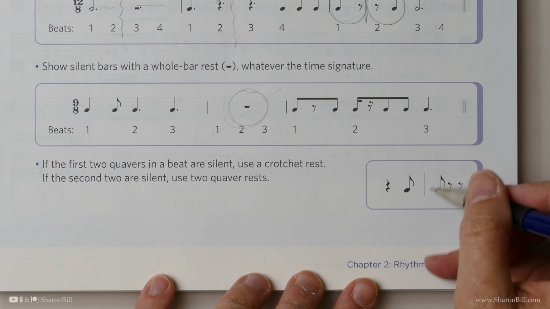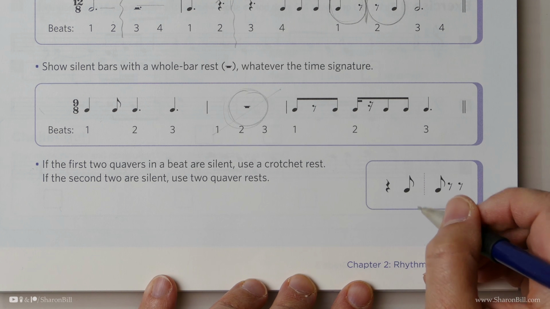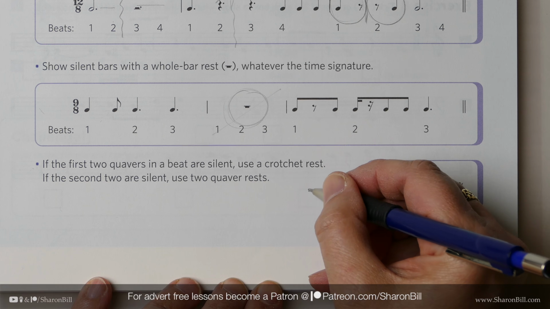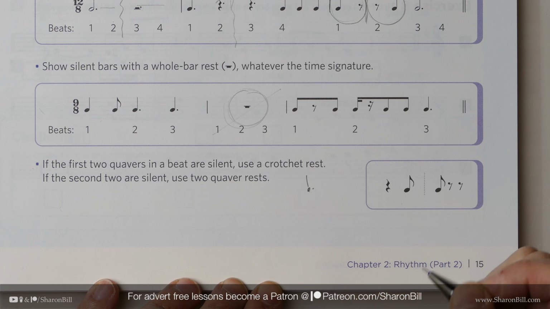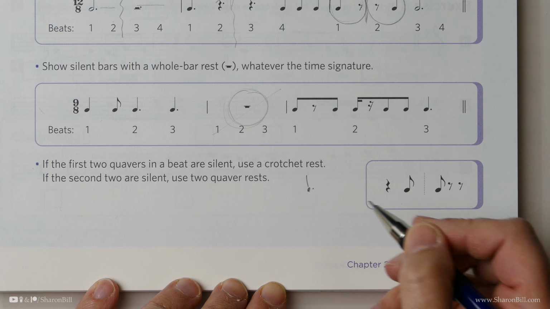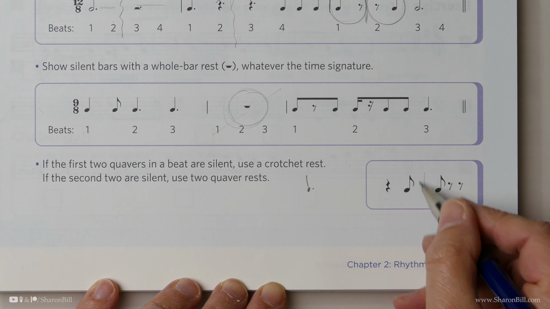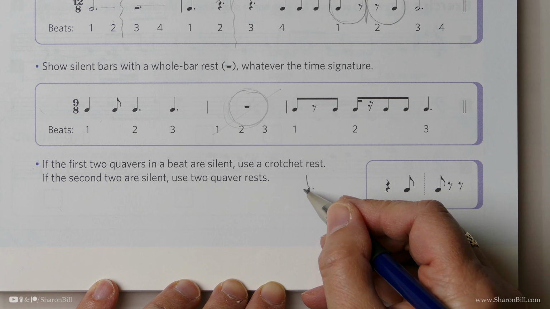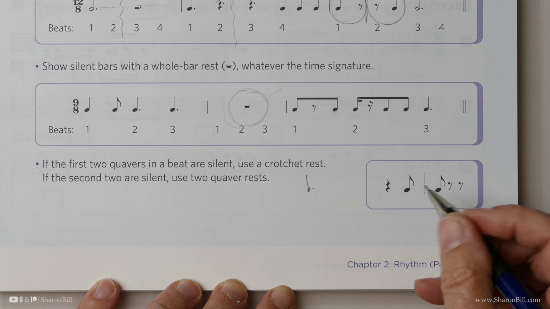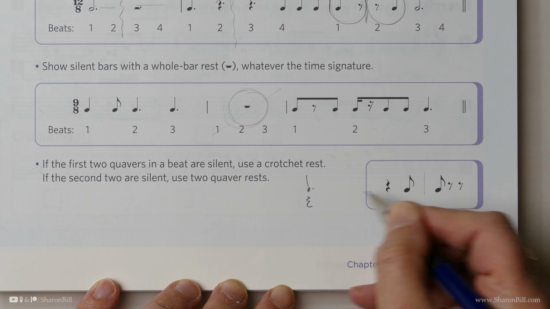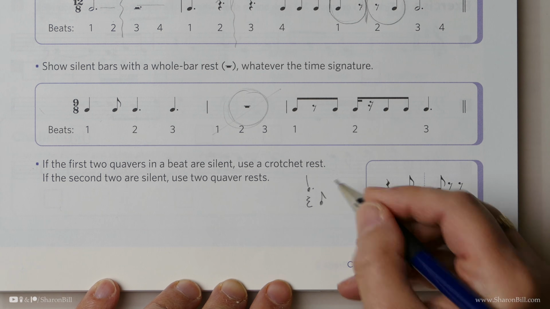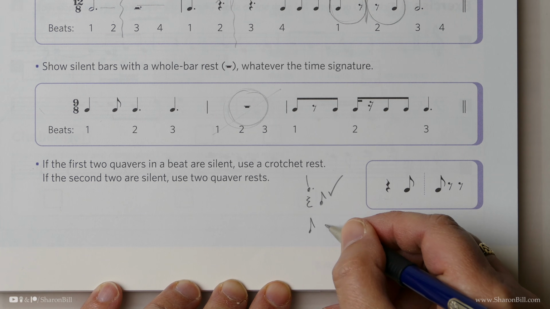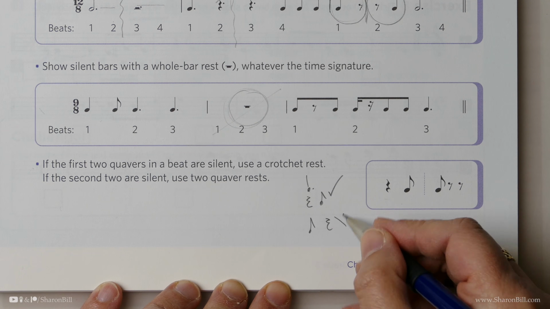So let's just move on to this last little point here, and this is the tricky thing to watch out for because we are looking to reflect a dotted crotchet. And so if part of that is silence, we need to be careful how we show that silence. It changes depending whether it's the first part of the beat or the second part of the beat. So we can have a crotchet rest and then a quaver, that's okay, but you cannot have a quaver and then a crotchet rest. That is wrong.